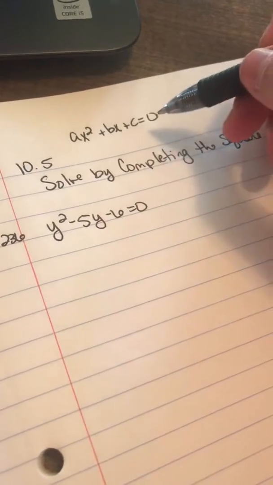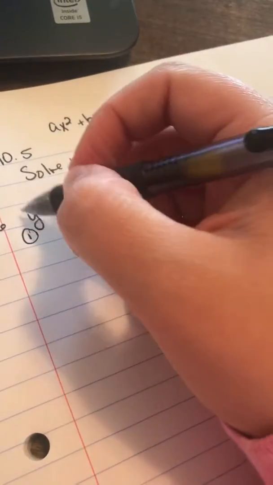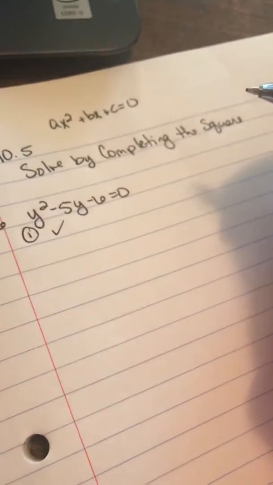So to complete the square, I have steps listed. If you look at the notes that are typed, there's steps listed. Step 1 is to make sure your leading coefficient's 1. In this case, the leading coefficient's the a, whatever's in front of the squared term. It has to be 1. That's already done for us.